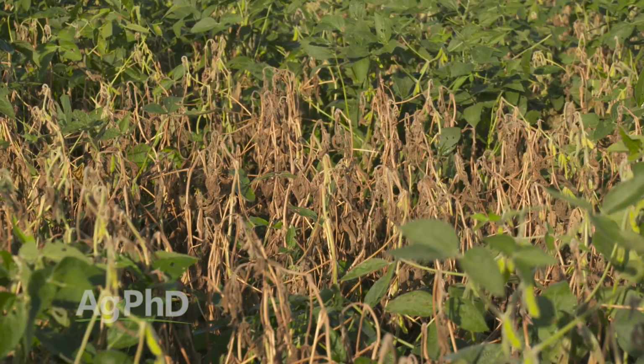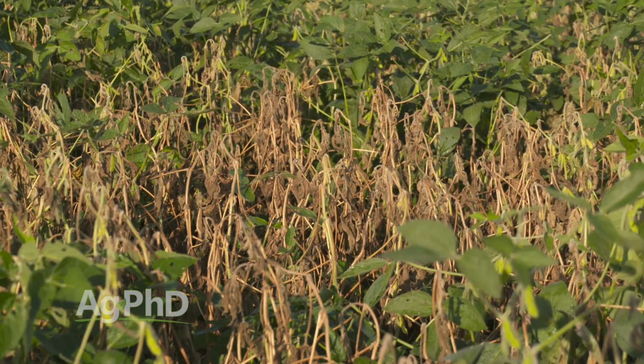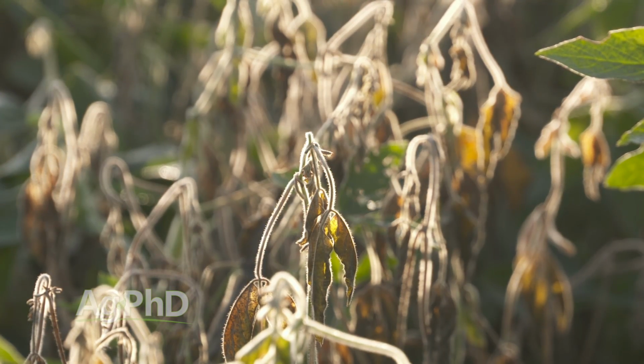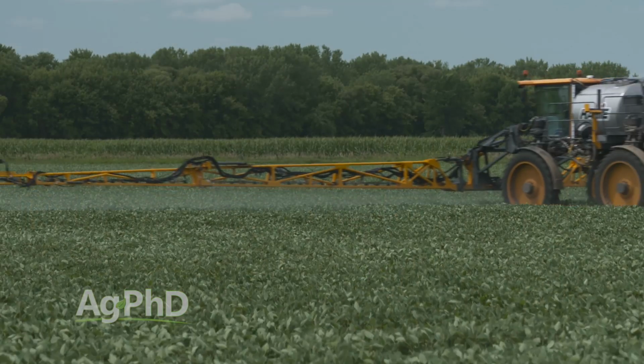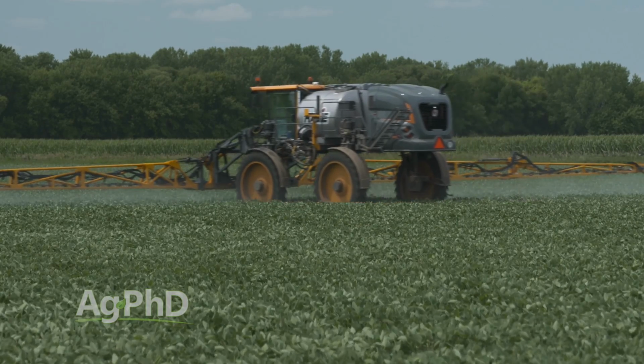When you've got something like white mold, I know many farmers this year were worried about white mold due to the weather that we were having, so they sprayed at R1. Well, you have to spray again a couple weeks later, and then again a couple weeks later if those weather conditions persist, and white mold could be a factor throughout the rest of the season.